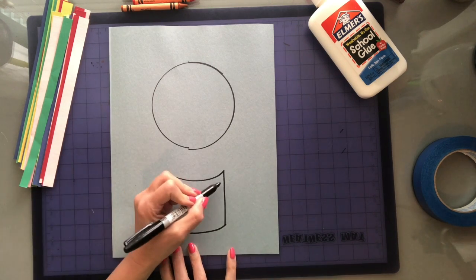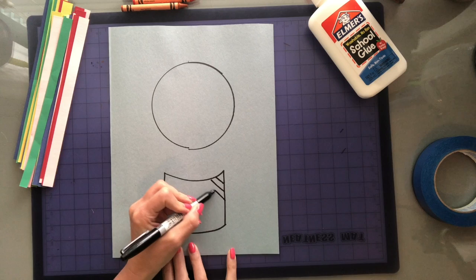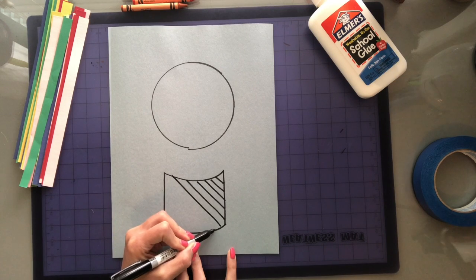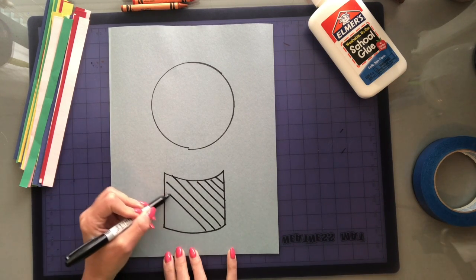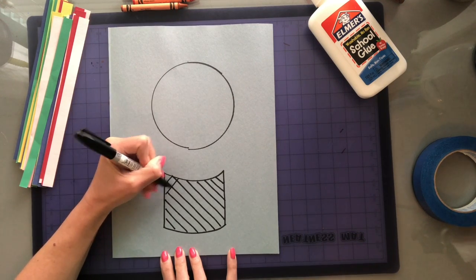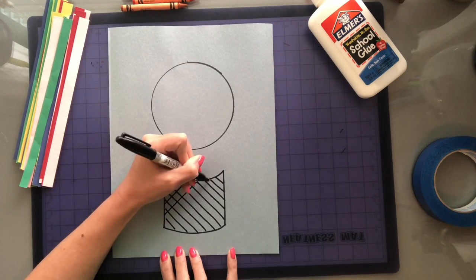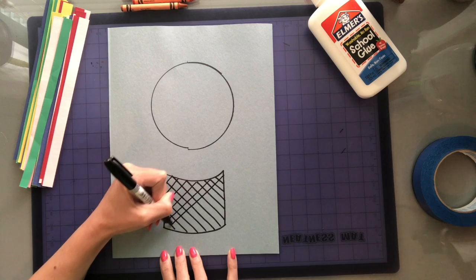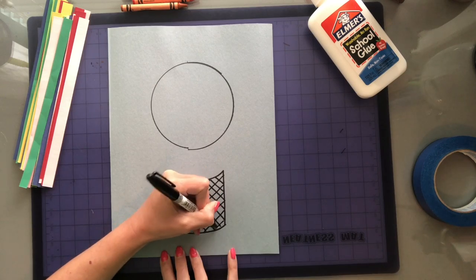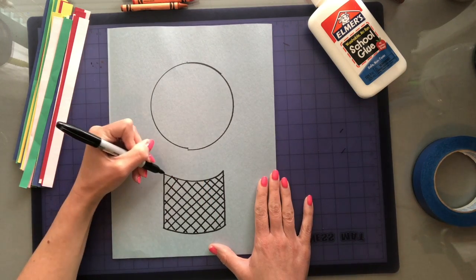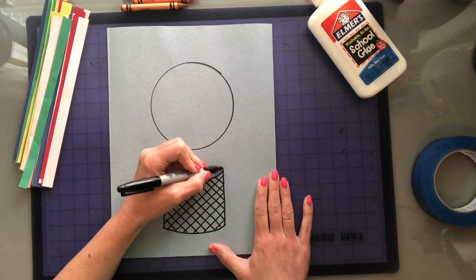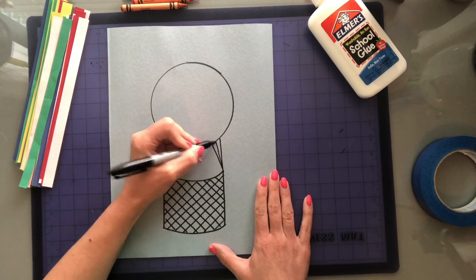Now, within my basket, I'm going to start drawing a few diagonal lines. This helps create a more realistic basket look. If you'd like yours to look a little different, that's great as well. And now I'm going to go the other direction to create my diagonal lines. Now I need to make sure that my hot air balloon is connected to my basket. So I'm going to create 3 lines on one side and 3 lines on the other side.